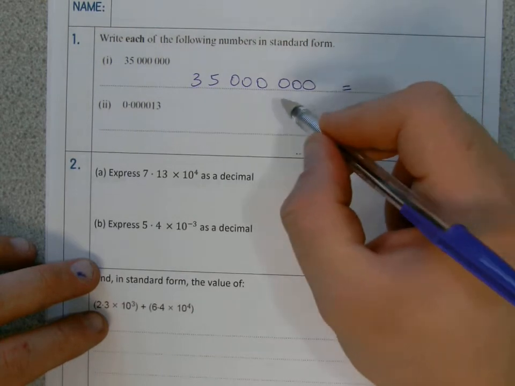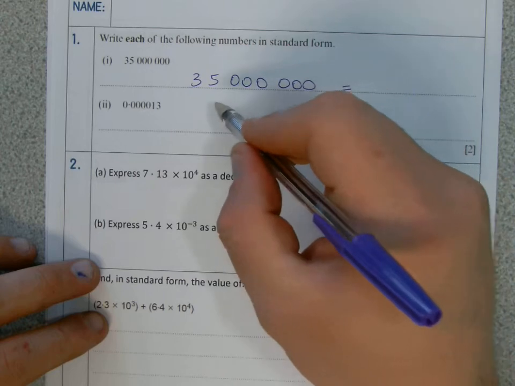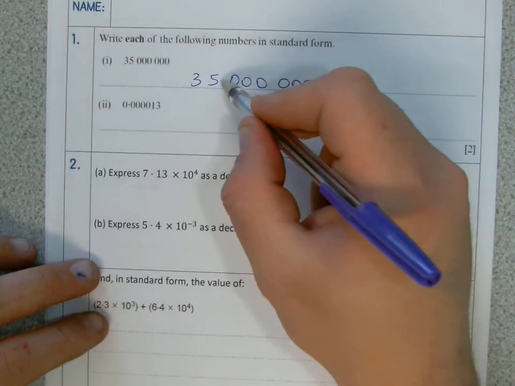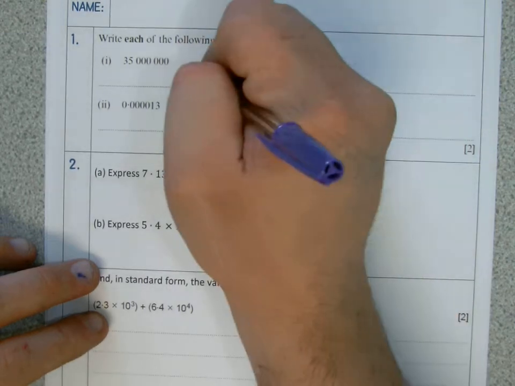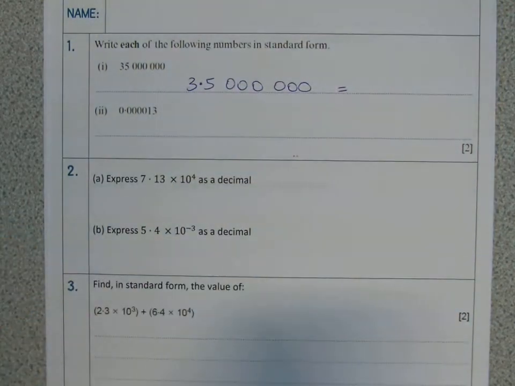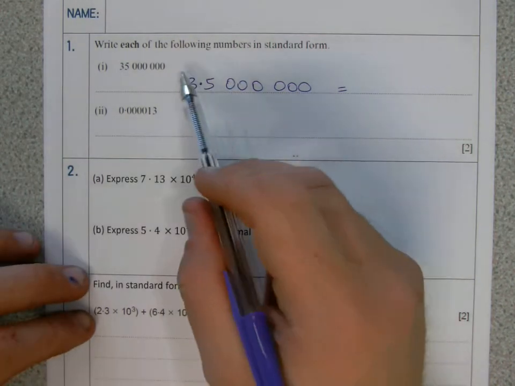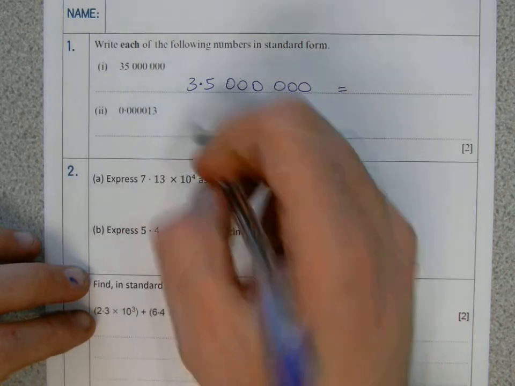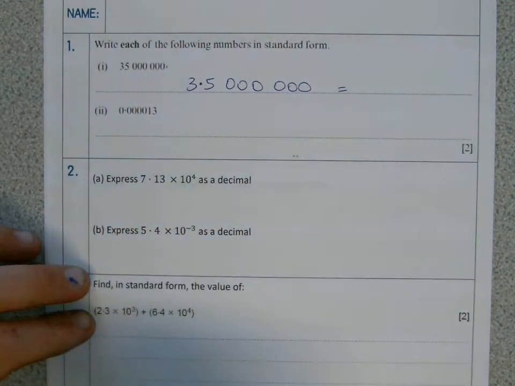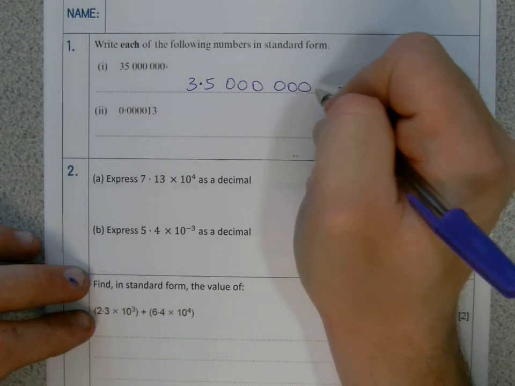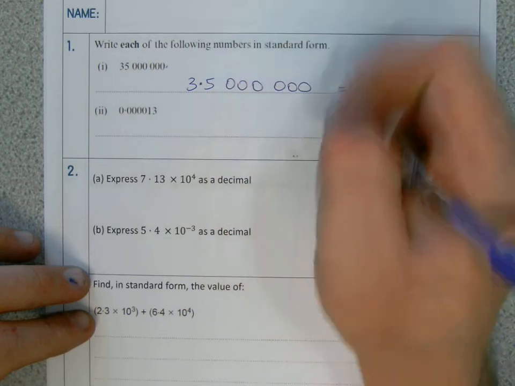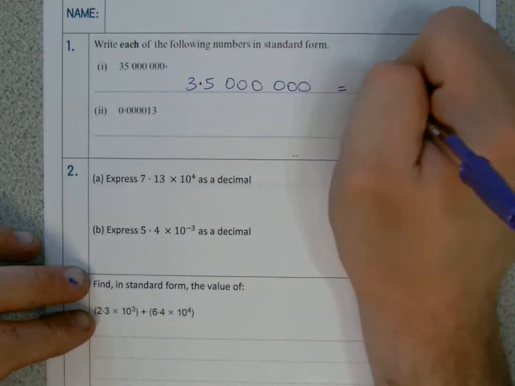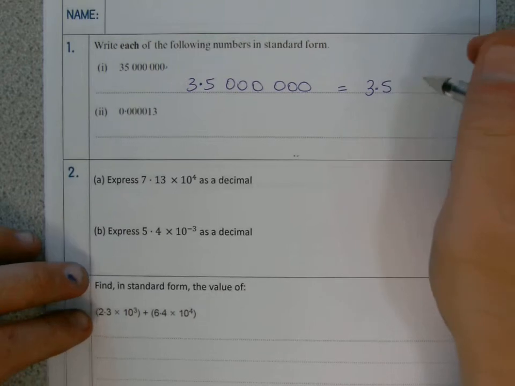35 million. So I need to put the decimal point where we have between 1 and 10. Now, if I put it there, that wouldn't do, because that would be 35. So I need to put the decimal point there. Or when I say put it, I mean move it, because essentially that's what I need to do. At the moment, with the number 35 million, the decimal point is at the end, isn't it? What I'm going to do is move it so that I get it between the 3 and the 5. So my final answer will have 3.5 in it, and that number is between 1 and 10.